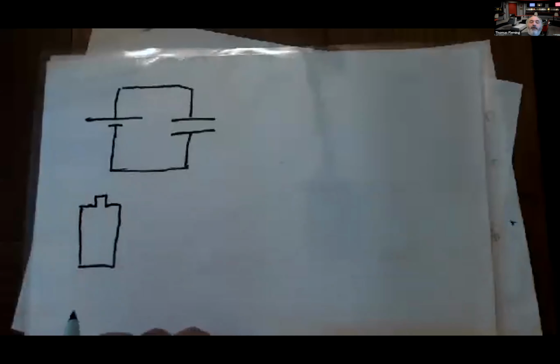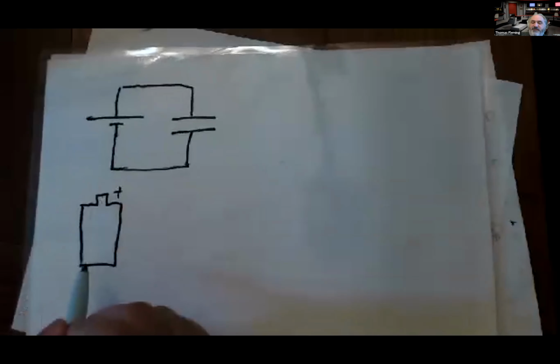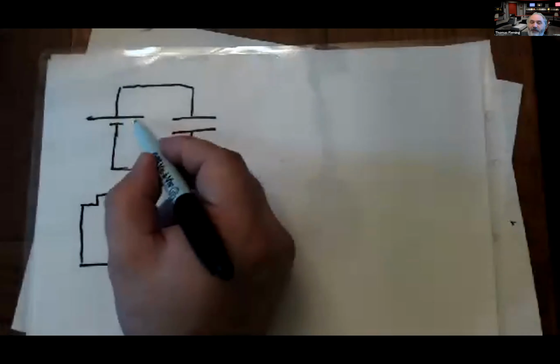And so your AA batteries always have a plus side and a minus side. The plus side is the side with the little indentation coming out of it. And the minus side is the side that's flat. So when you see this symbol in a circuit diagram, this longer line is just this side of the battery. This shorter line is just this side of the battery. That's the way to think about it.